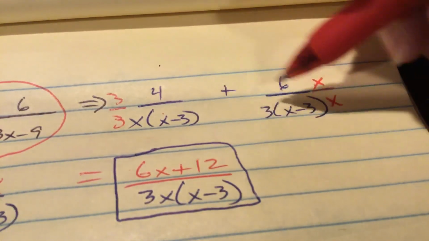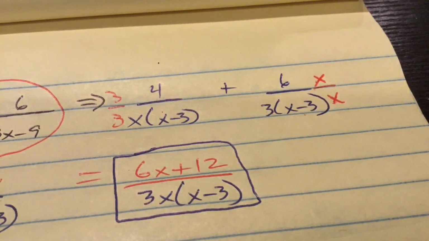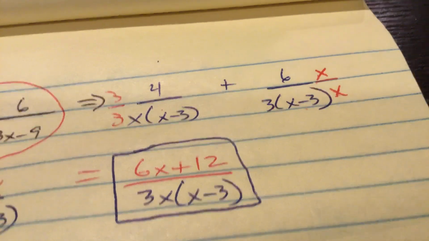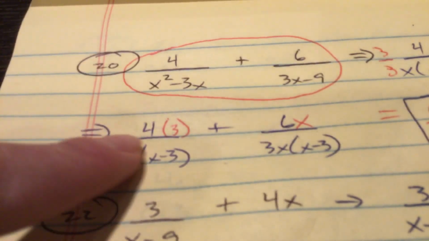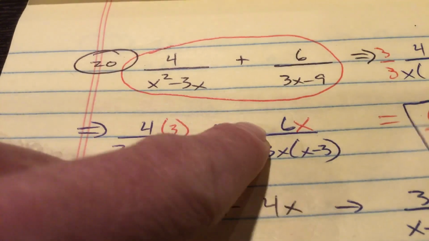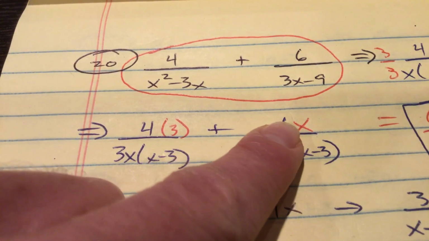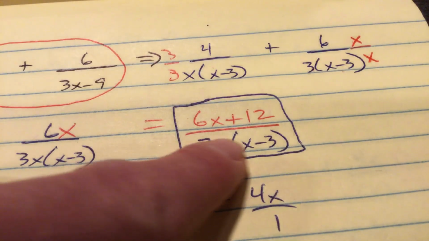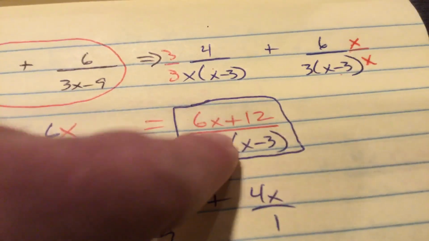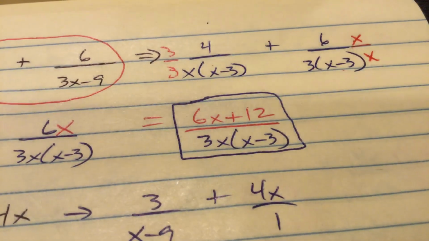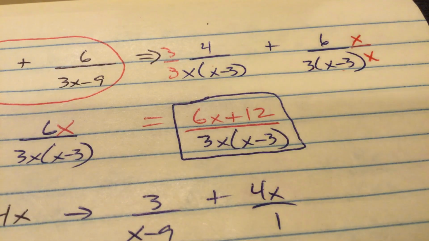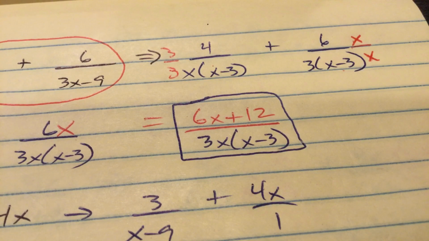3x, x minus 3, 3x, x minus 3. We would have 3 times 4, or 4 times 3, which is 12, plus 6 times x, which is simply 6x plus 12 over 3x times x minus 3. Again, you could divide everything by 3. We could have done that originally. But that answer right there that I have put in that rectangle there is fine.